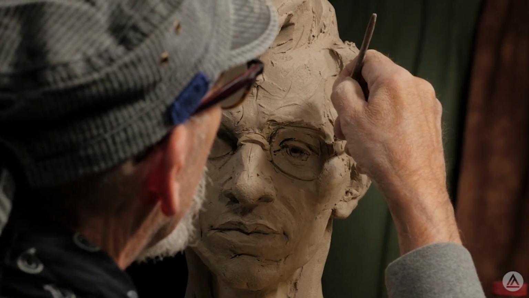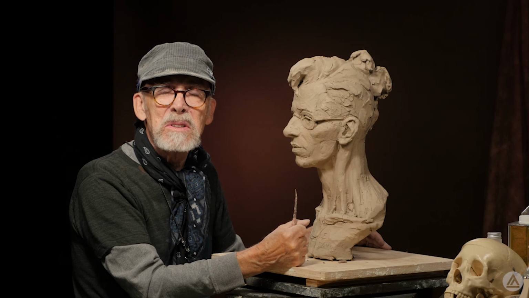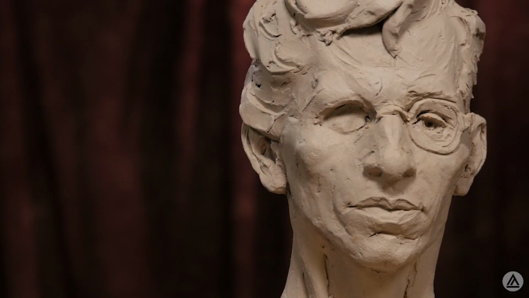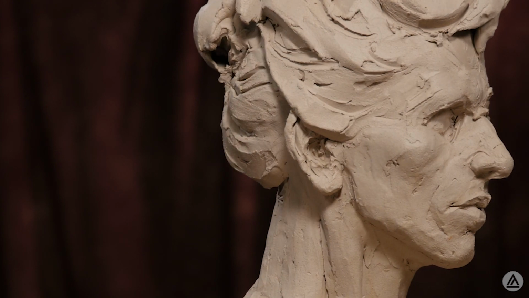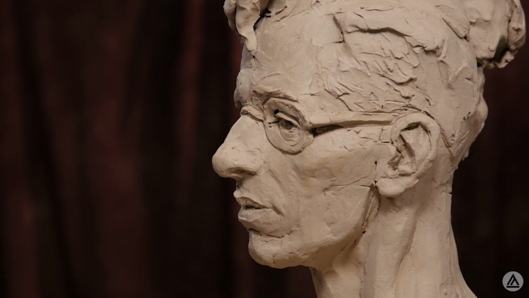Okay, so that's basically the effect of a glass. It's not really a pair of glasses, but it creates the effect of glasses, and it creates the effect of transparency, and it's enough of a frame to tell the story without actually building the whole glasses themselves.